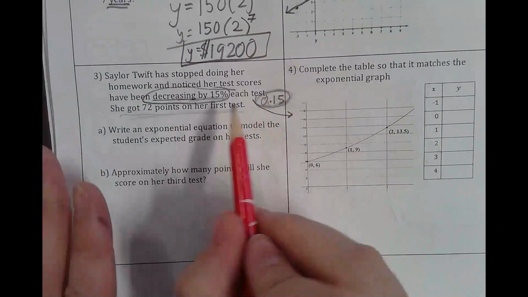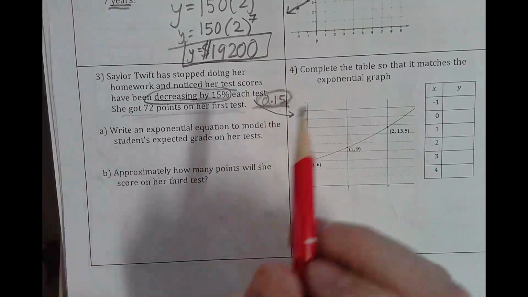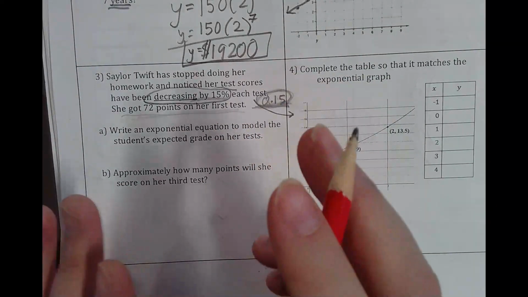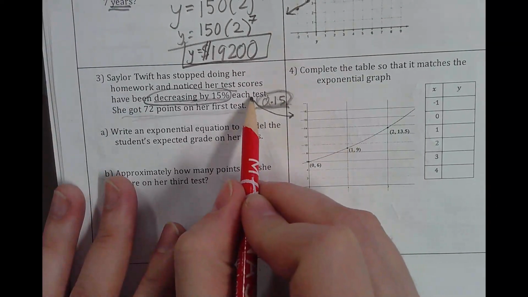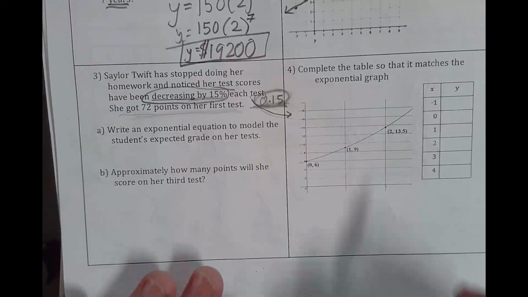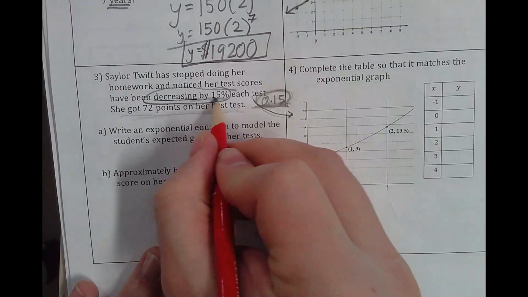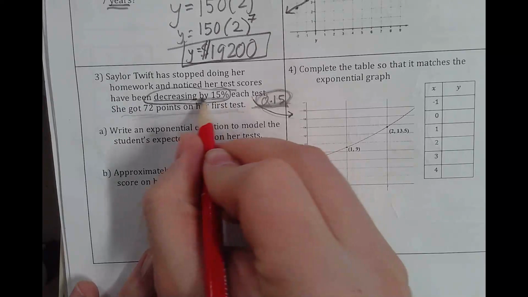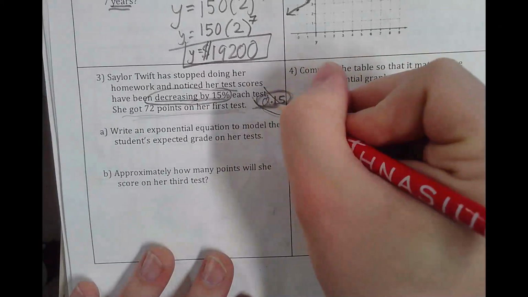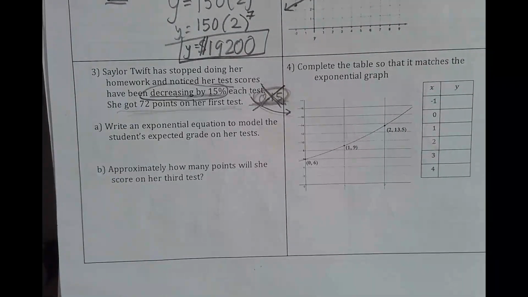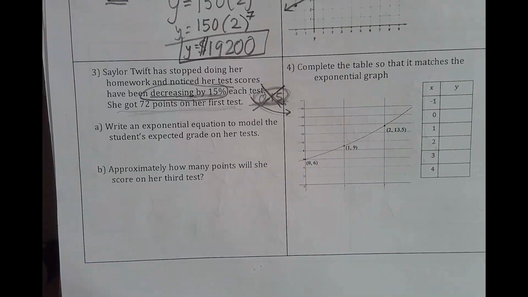Really think about this question, because multiplying by 0.15 would be a major decrease in your grades. So this one says only multiplying by a decrease of 15%. So know that it's not going to be 0.15. It's going to be something else.